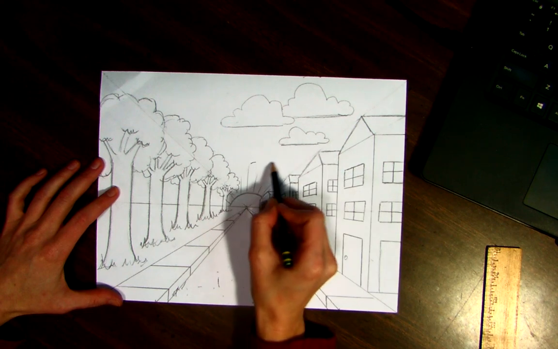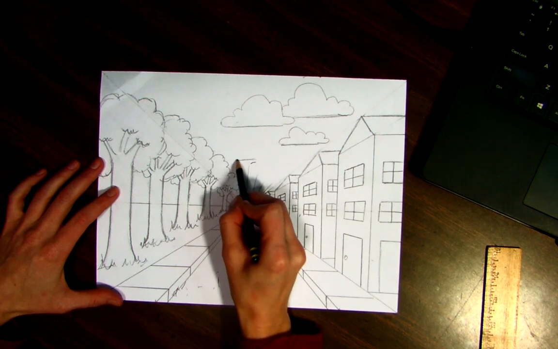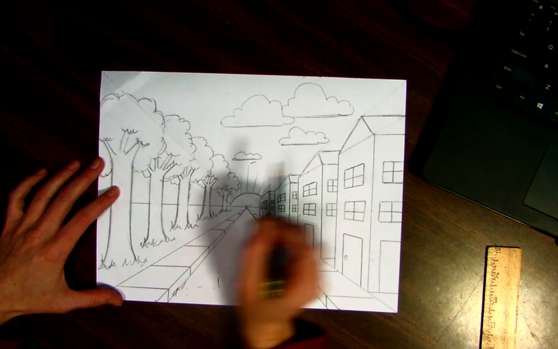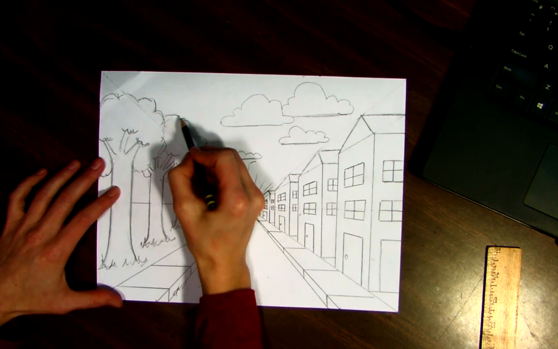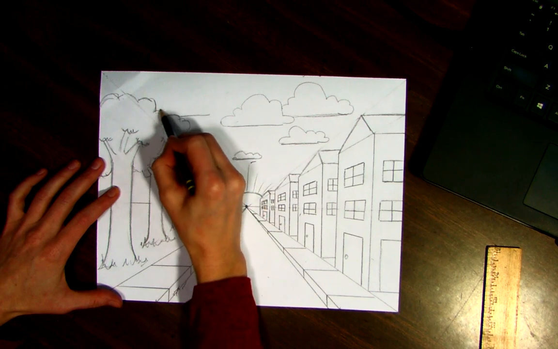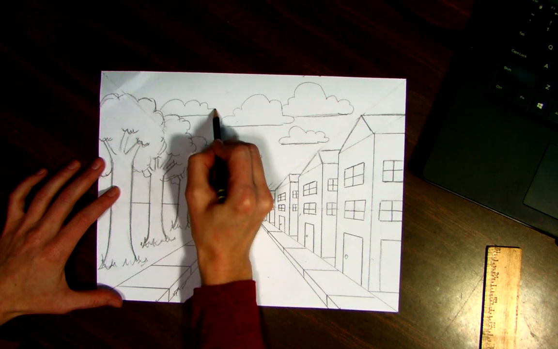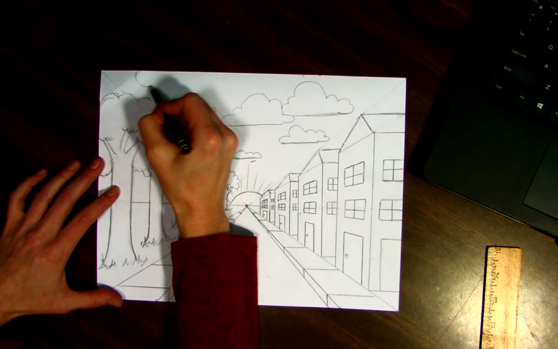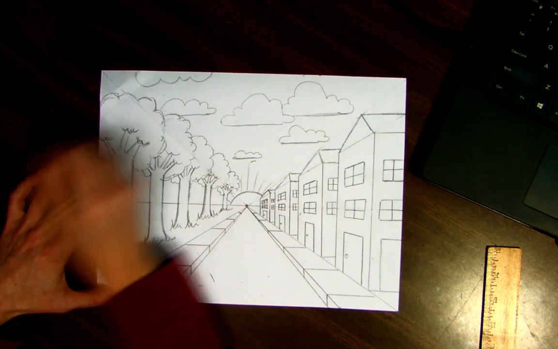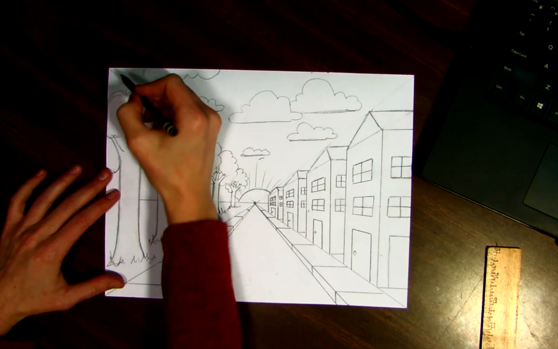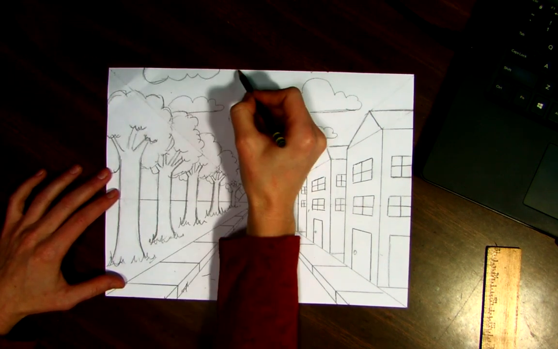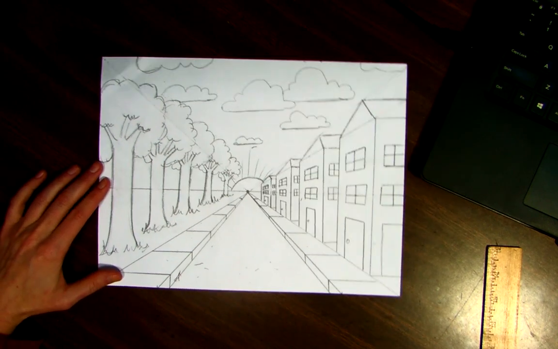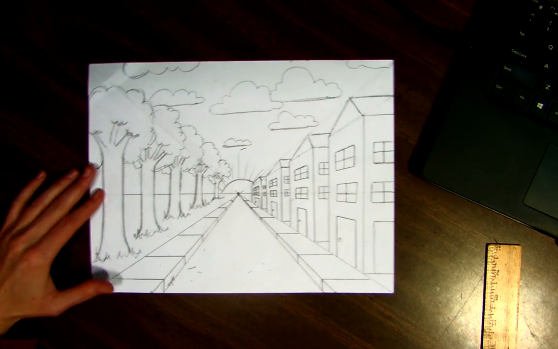And again, just like the other drawings that we're adding, my clouds are going to get smaller as I go back. I'll have some clouds kind of peeking out from my trees here, or from the top of my paper. Okay, but it's up to you what other kind of details you would like to add.